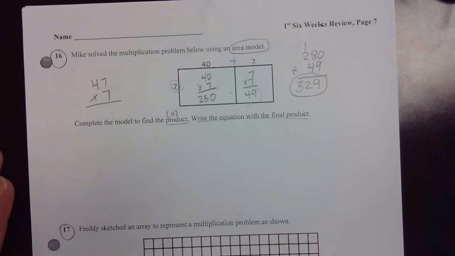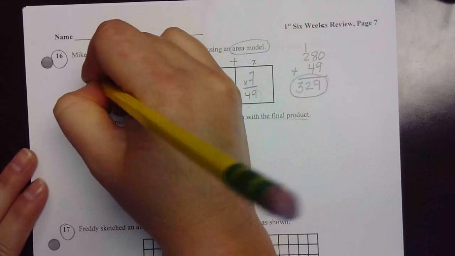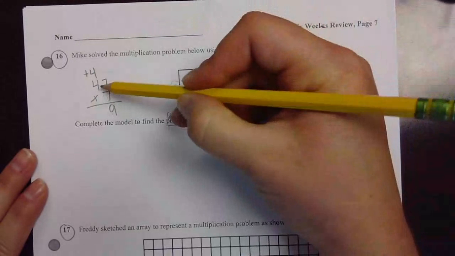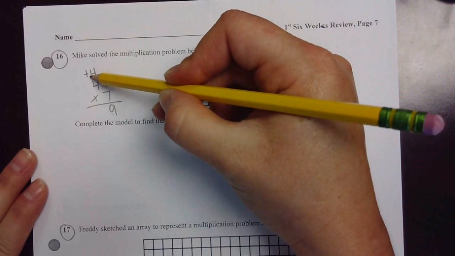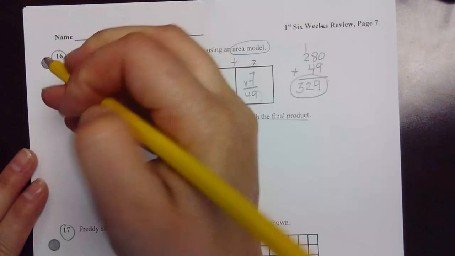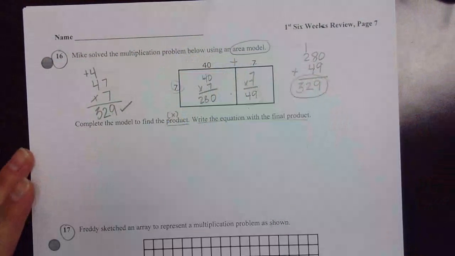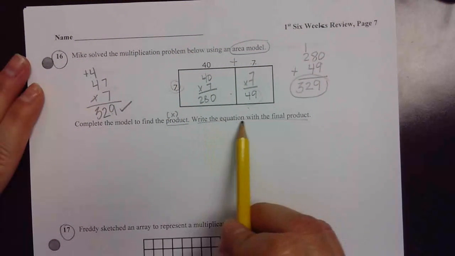My apologies. I'm going to use standard algorithm to check it. 7 times 7 is 49. Regroup to the tens, just as if you were adding. 7 times 4 is 28, plus the 4 I regrouped, so 28, 29, 30, 31, 32. Do our answers match? Yep, check. I'm always checking my work. All right, but now they want us to write equations with a final.